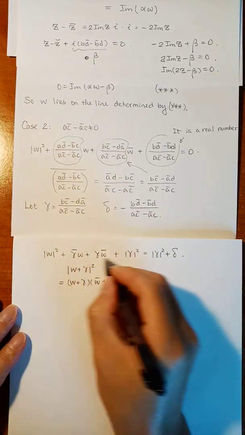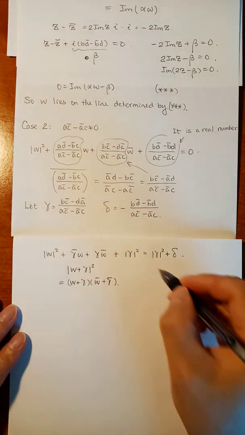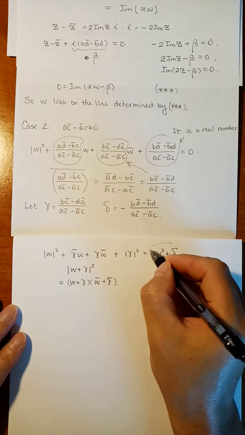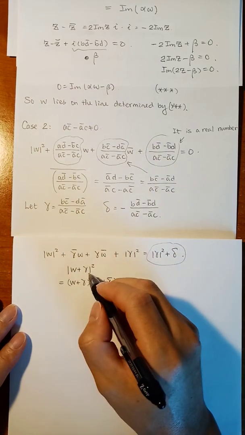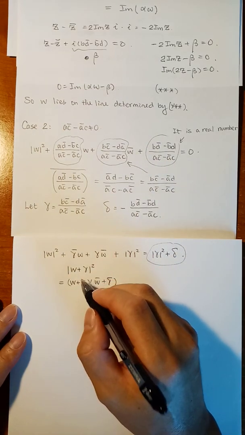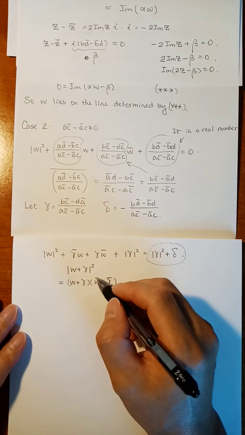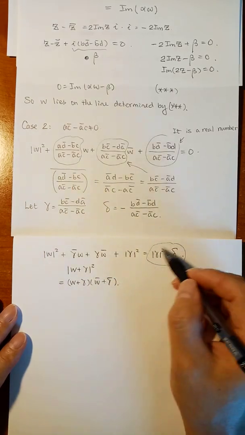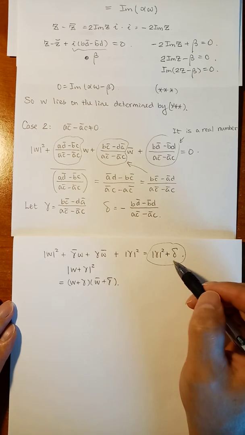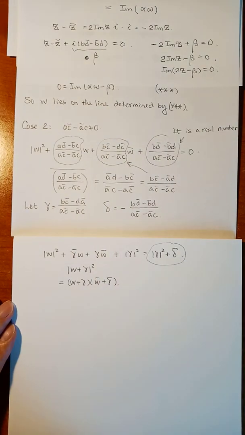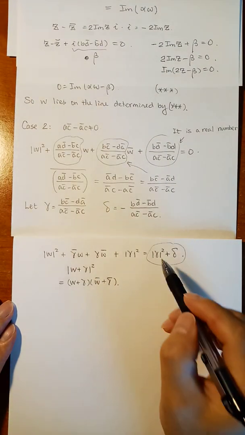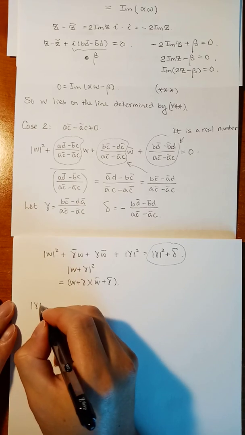If you check it, it's exactly this. And this right side, let's compute this right side, because the left side is a modulus squared, a real and non-negative number. And I want to know whether this right side is also positive. Okay, so we're going to compute this.